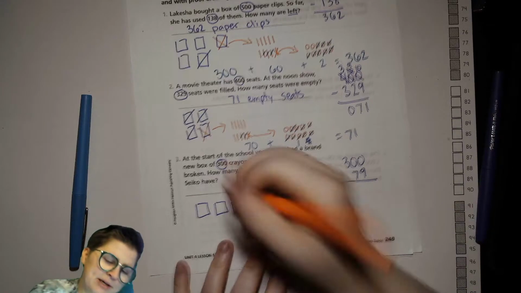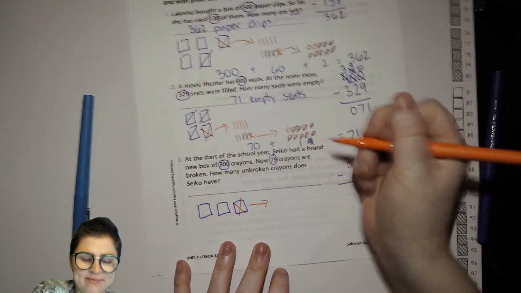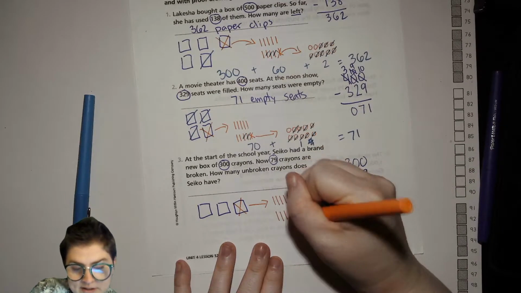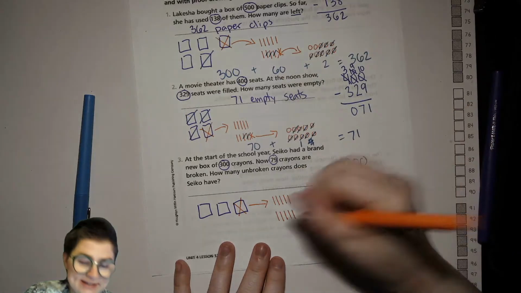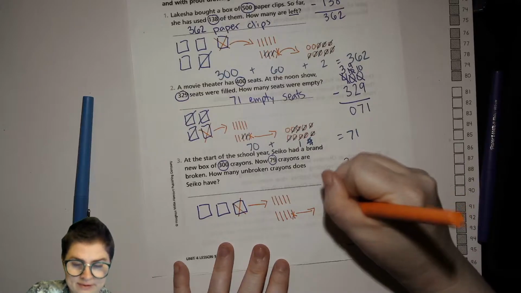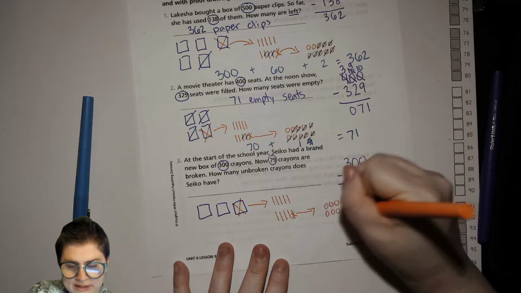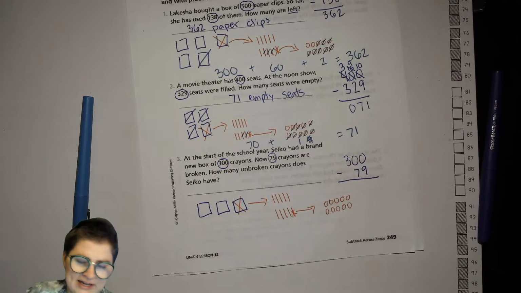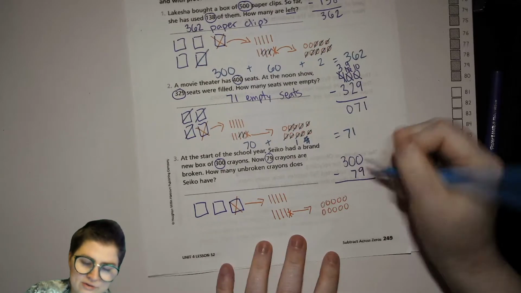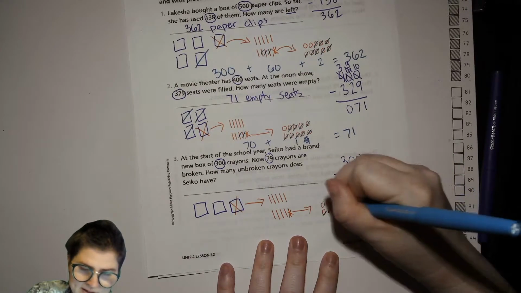I turn one of my hundreds into what? 10 10 sticks. 7, 8, 9, 10. I turn one of my 10 sticks into what? 10 circles of 1. Okay, now we're getting rid of 79. So 9 ones. 1, 2, 3, 4, 5, 6, 7, 8, 9.